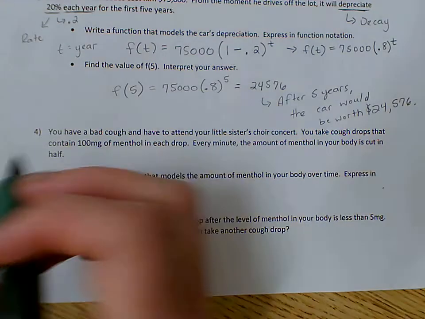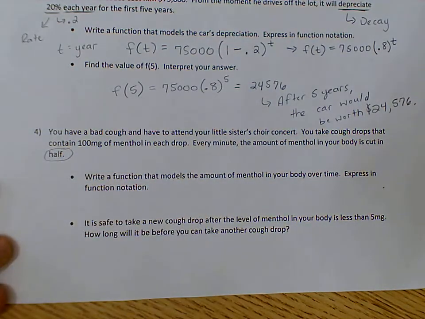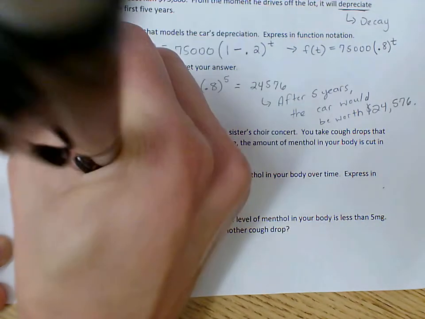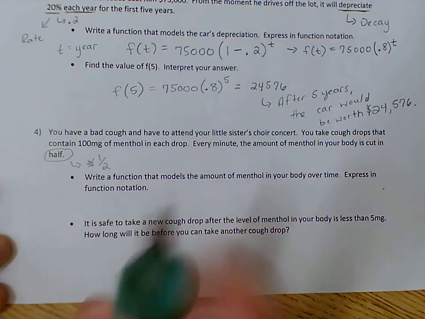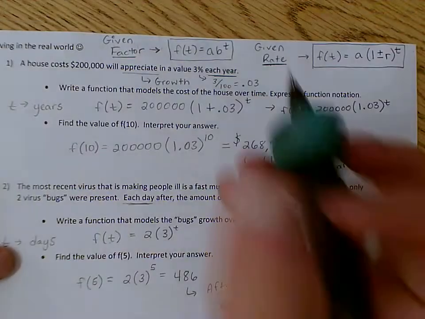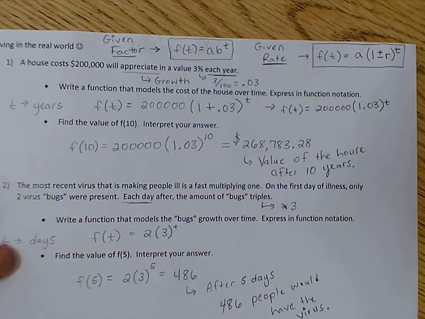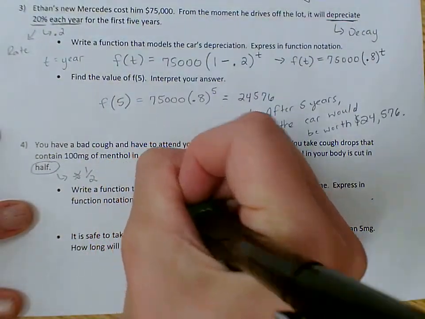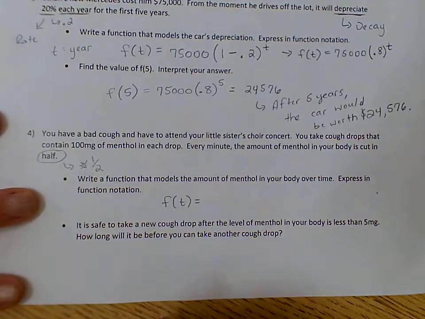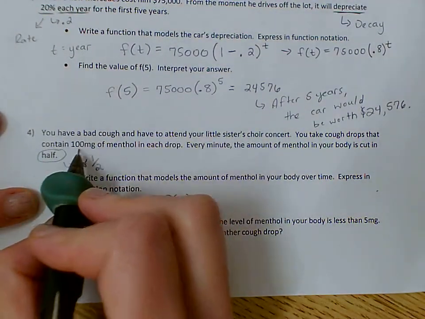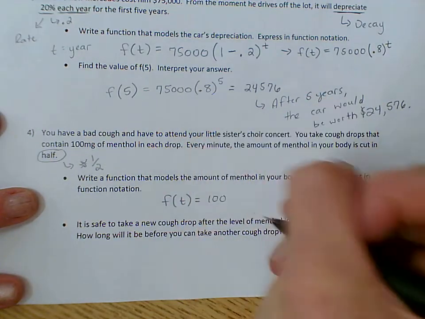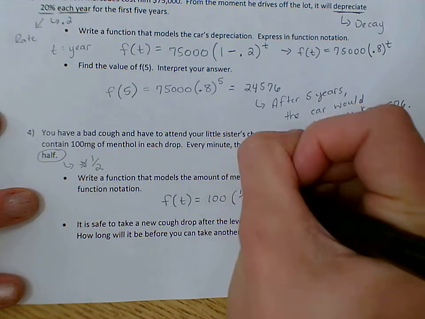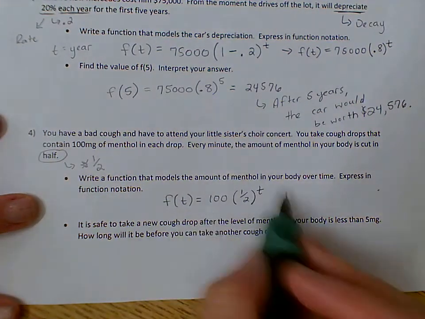So if the amount of menthol in your body is cut in half, that means that you're technically multiplying by 1/2 each time. So you're multiplying by a number. That's when you use this equation, because that means that's a factor. So that's the equation we're going to be plugging into. So when we write the equation, the first thing is how much it starts with. So notice every time you take one, it's 100 milligrams to start with. So it's 100. And then what are we multiplying by? Well, we're multiplying by 1/2. And then you have your t. So that is your equation.